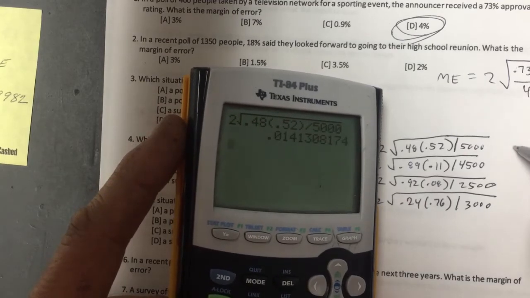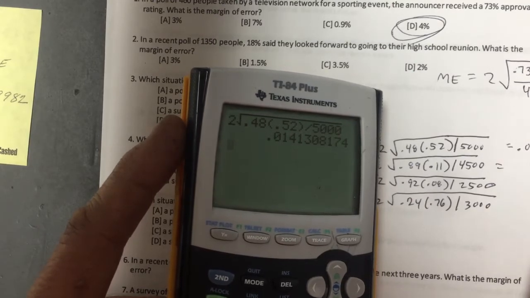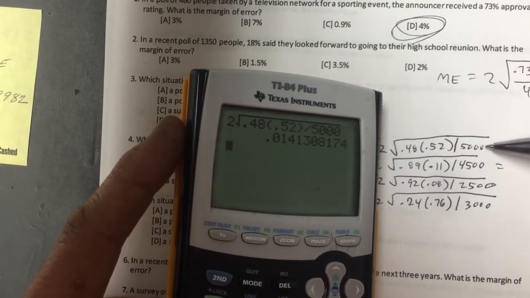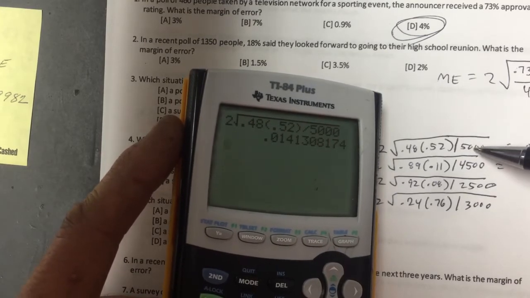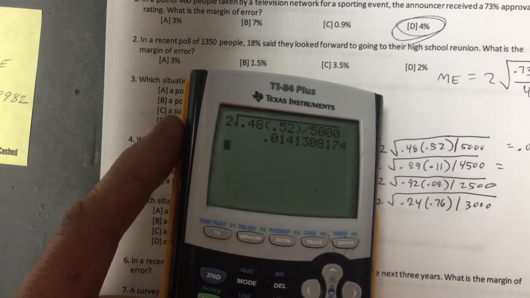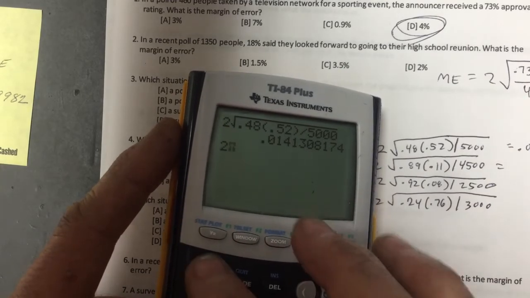Okay, so this is 0.01413. I might have some that have 1%. Now I would think this would be the lowest, just because there's 5,000 people versus these others which are lower. Just guessing.